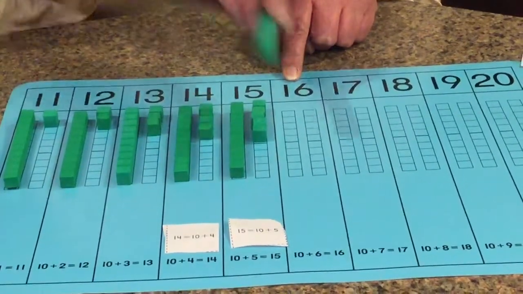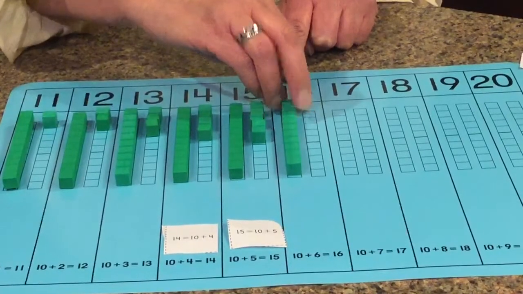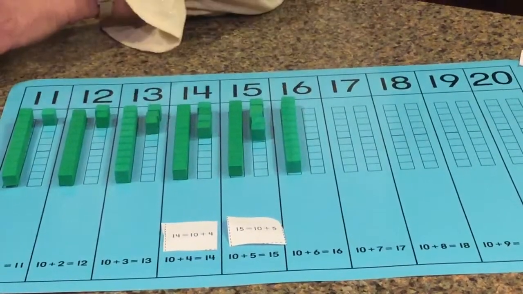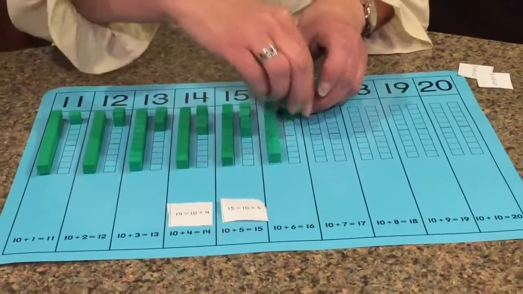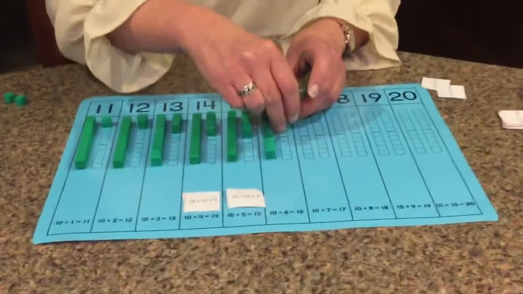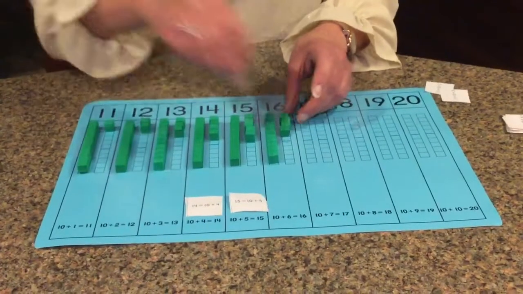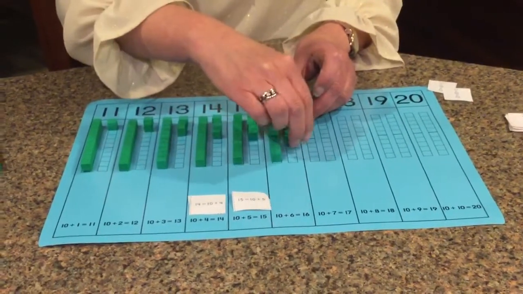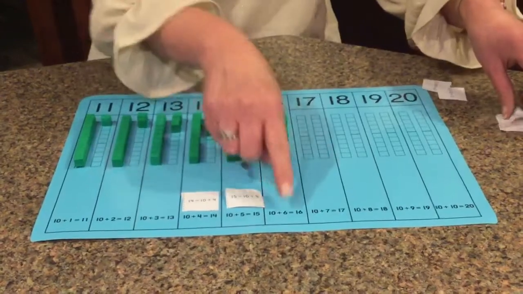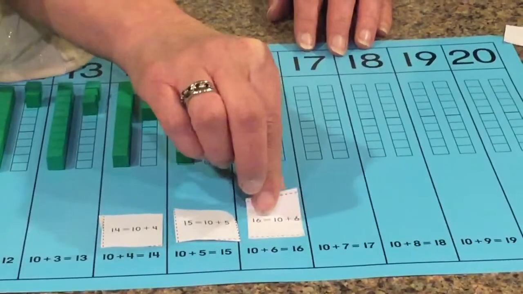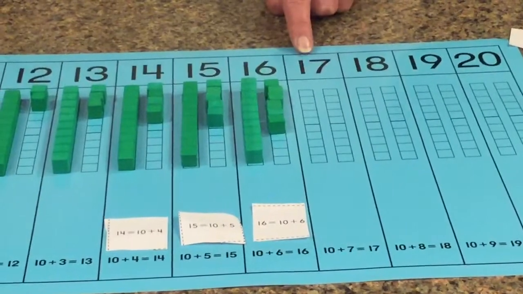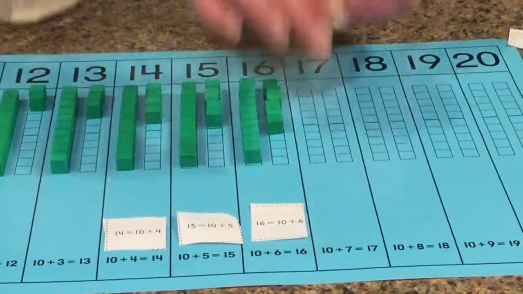We've got 16, 1 10, and 6 more. 1, 2, 3, 4, 5, 6. And it's 10 plus 6 equals 16, or 16 equals 10 plus 6. 17, 1 10.